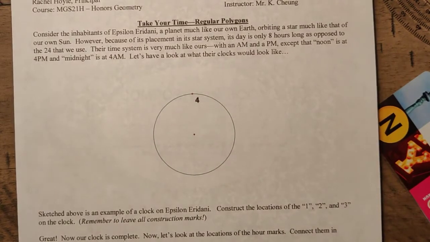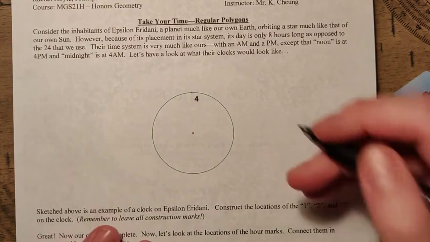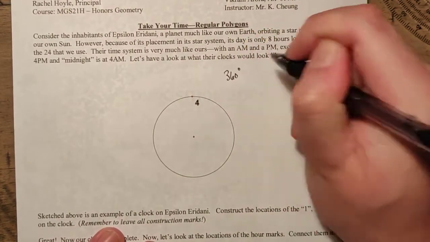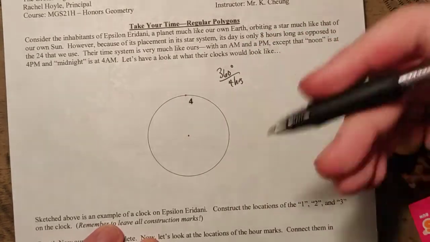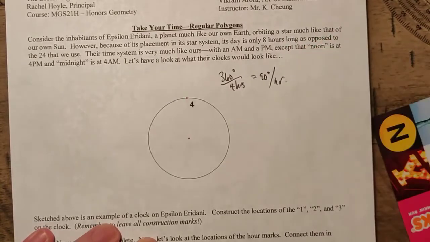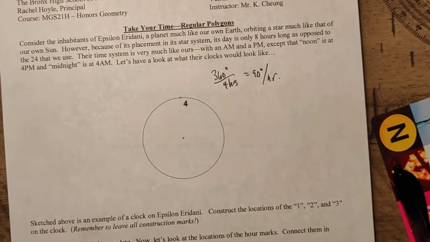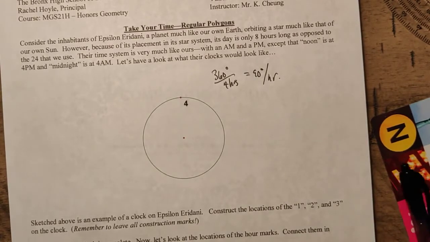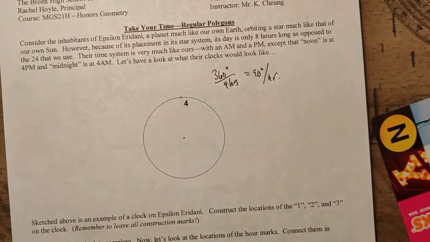Now, the first thing to note is that it's going to be changing significantly, right? We're still going to have 360 degrees, but now there's only 4 hours in the clock face. A single clock face is 4 hours, so this is now 90 degrees an hour. Each of these interior angles is going to be 90 degrees. To be fair, that's not going to be that bad to calculate, because we know what to do with 90 degrees. We just have to construct 4 90-degree angles around that central point.